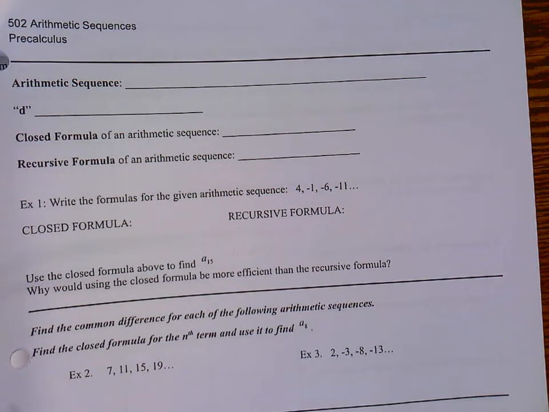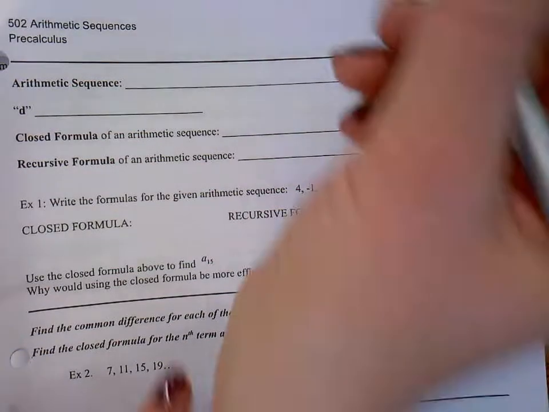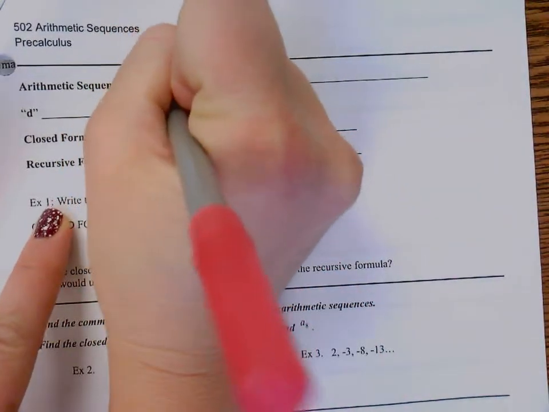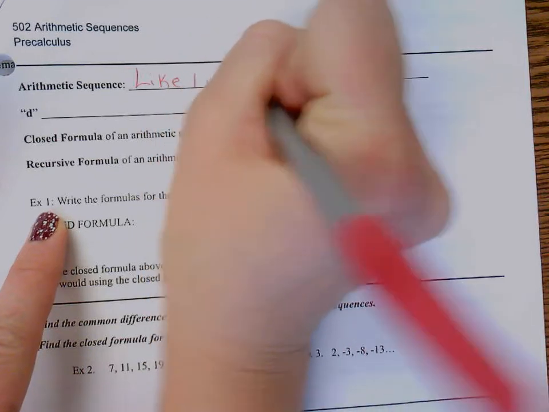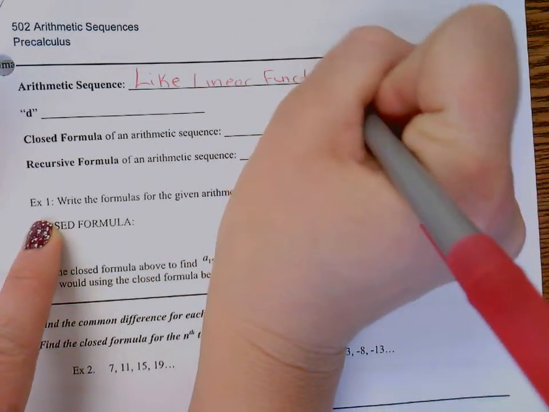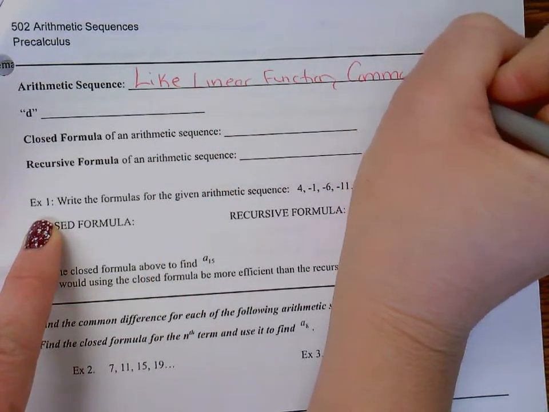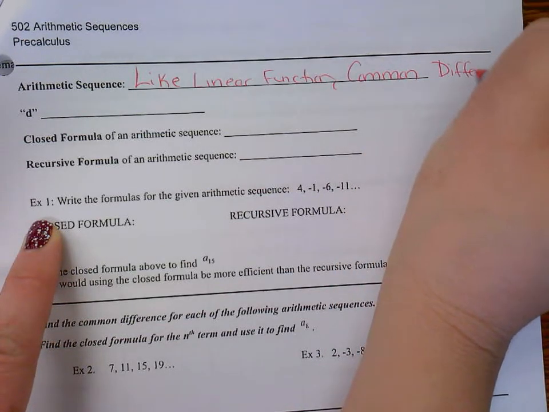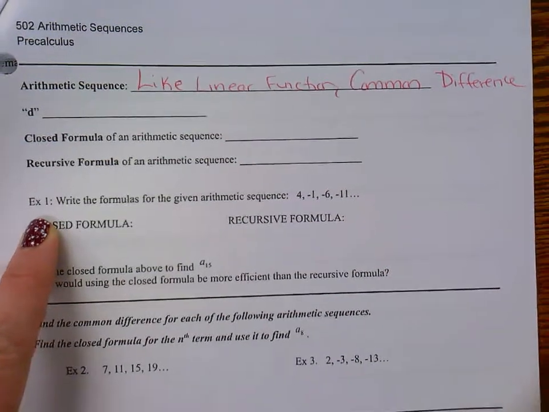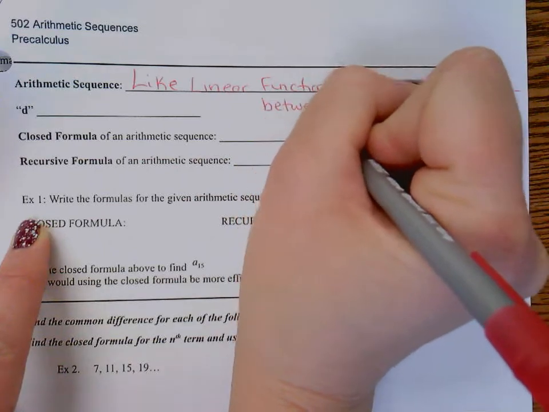It is like a linear function. It has a common difference between the terms. So like a linear function, it has a common difference between terms.